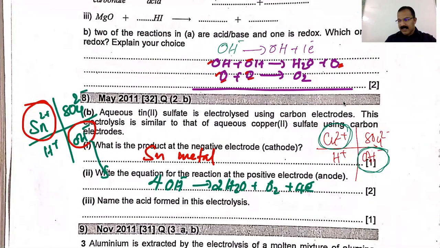So how do I get 2 oxygen atoms? I need to have 4 OH minus. 2 OH minus will give 1 O2, plus 2 OHs will give 1 H2O. So 4 OHs will give 2 H2O, plus 1 OH will give 1 electron, so 4 OH will give 4 electrons. This is how I get that equation: 4 OH minus gives O2 plus 2 H2O plus 4 electrons.